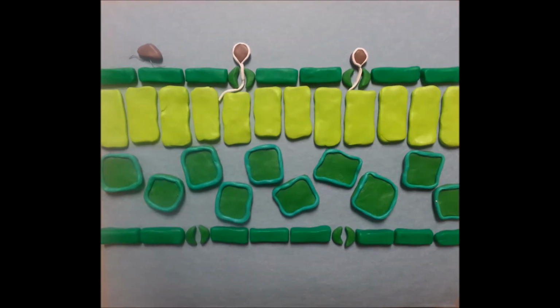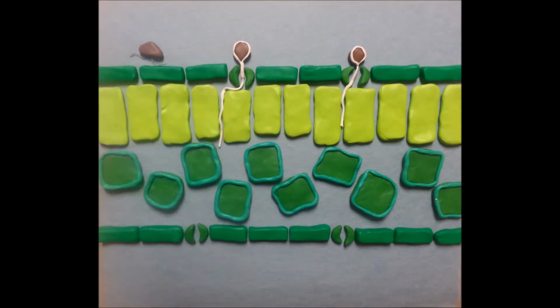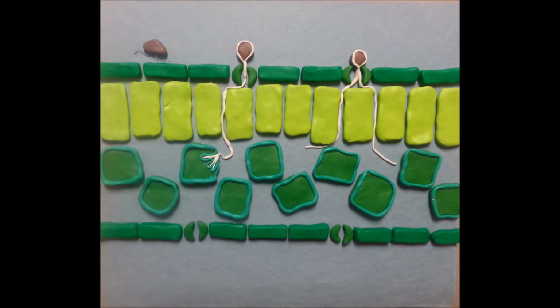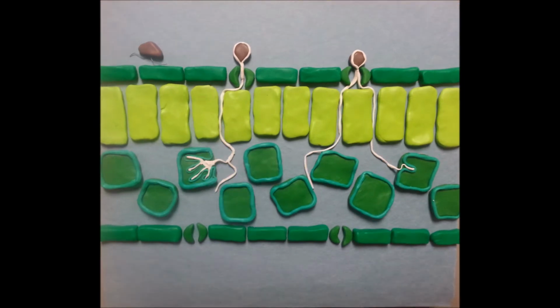The cenocytic hyphae of the pathogen grow through the intercellular spaces. They form haustoria inside the mesophyll cells by putting pressure on the cell and invaginating the cell membrane. This is where the pathogen absorbs host nutrients and transfers effectors into the host. This incubation period takes from 4 to 12 days.